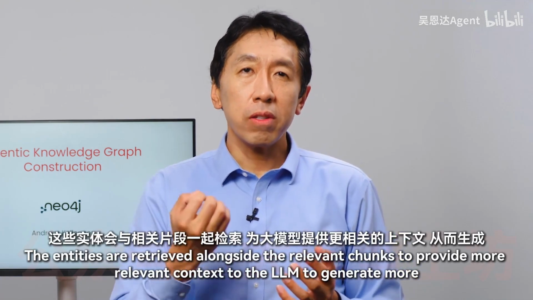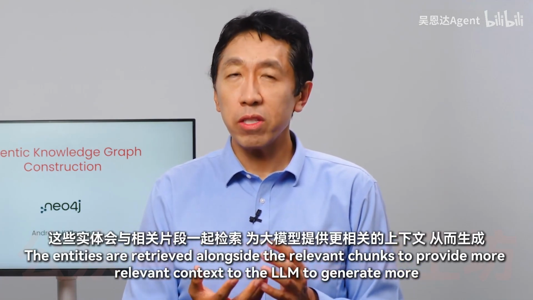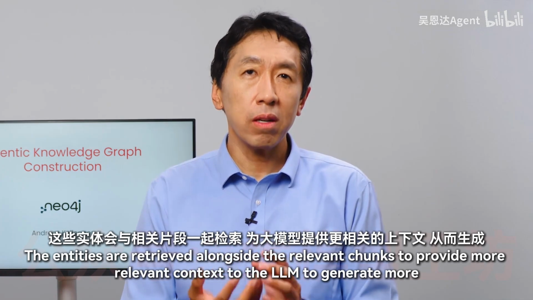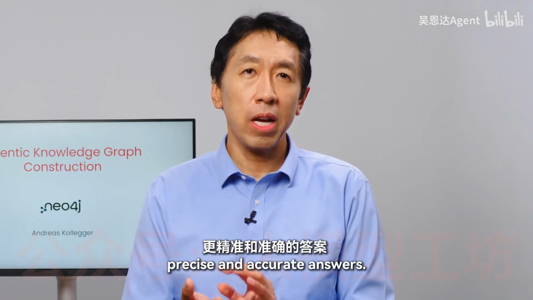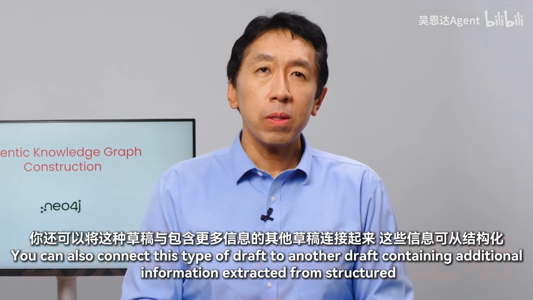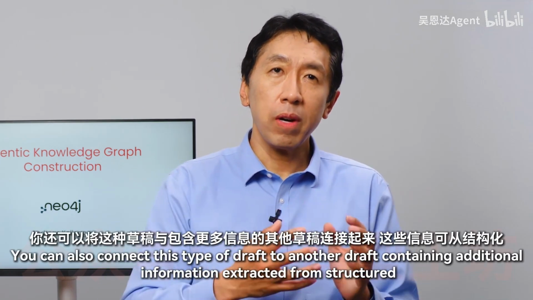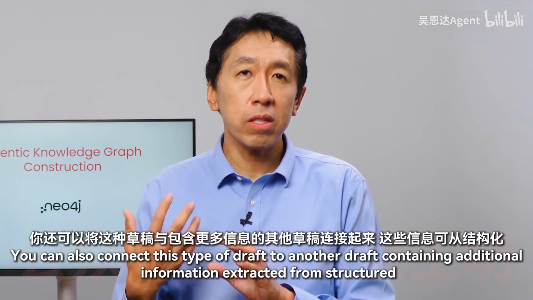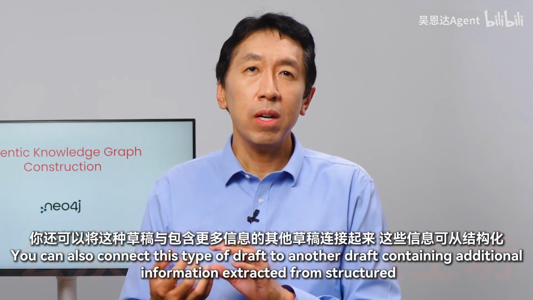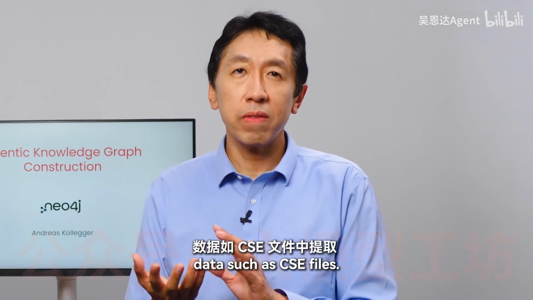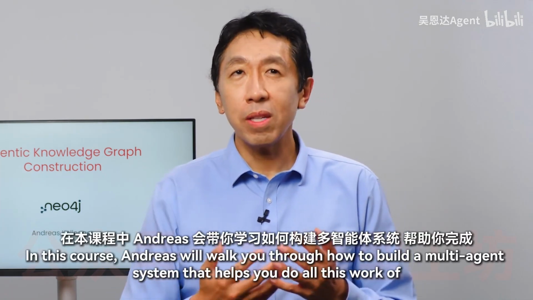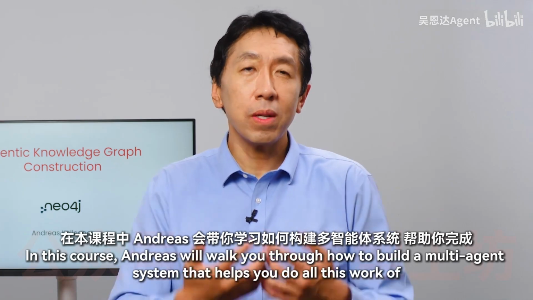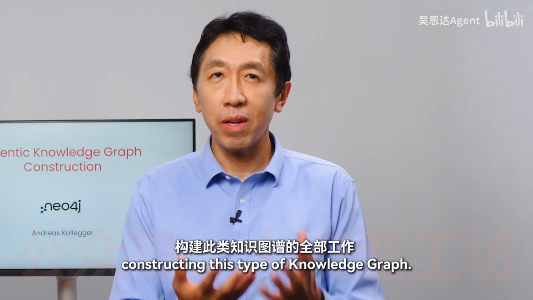The entities are retrieved alongside the relevant chunks to provide more relevant context to the LLM to generate more precise and accurate answers. You can also connect this type of graph to another graph containing additional information extracted from structured data such as CSV files. In this course, Andreas will walk you through how to build a multi-agent system that helps you do all this work of constructing this type of knowledge graph.